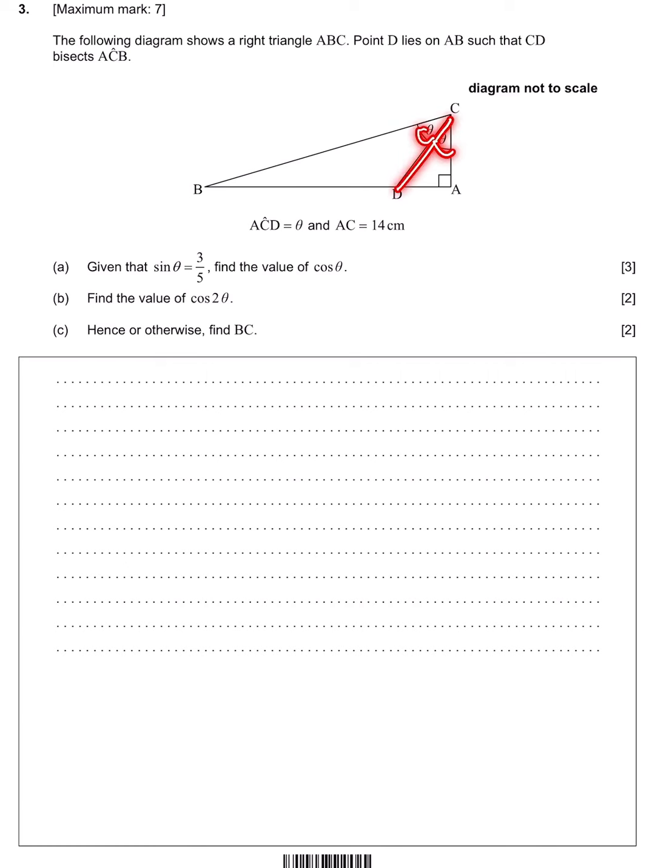Because this line bisects the angle ACD. I want to find the cosine. The IB consistently likes a core thing to remember, not just for the IB, which is the fundamental trigonometric identity: cosine squared theta plus sine squared theta is equal to 1. So the cosine squared of theta is going to equal 1 minus the sine squared of theta.